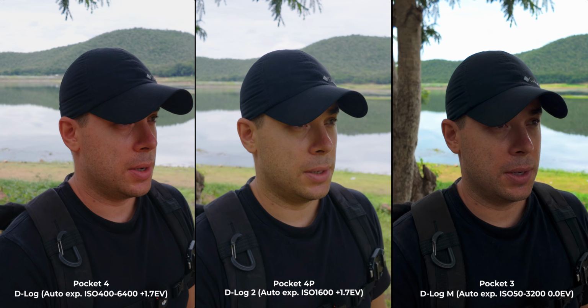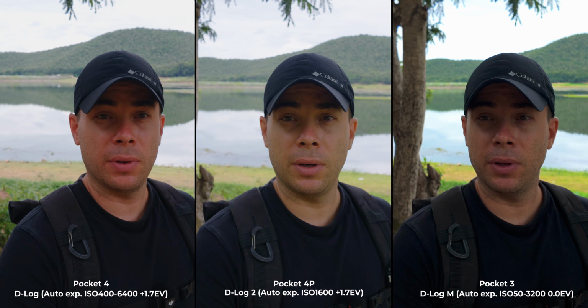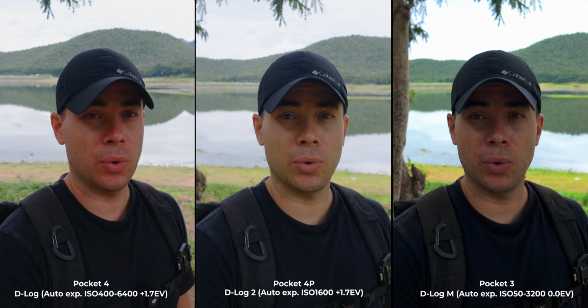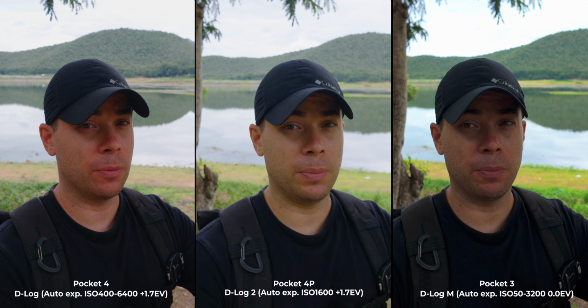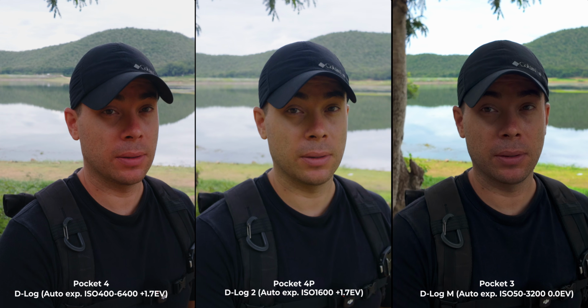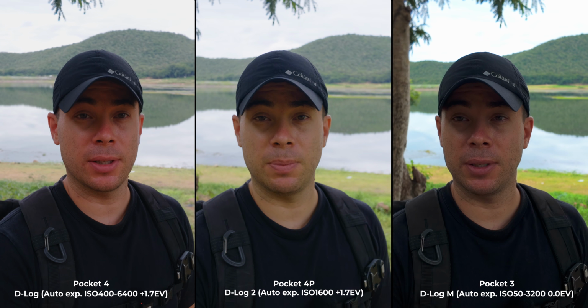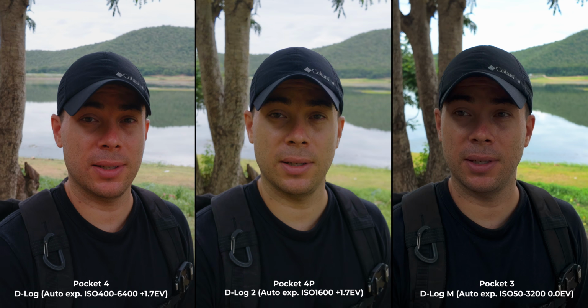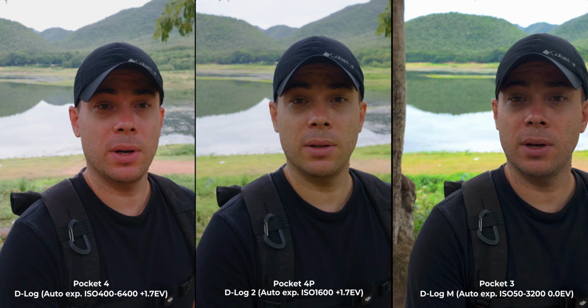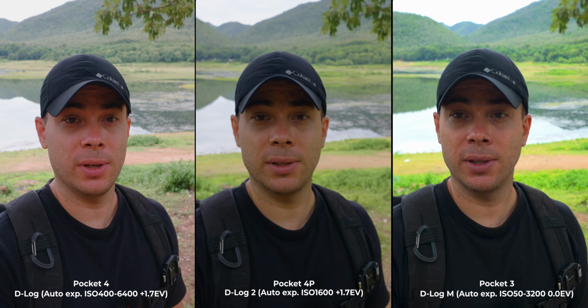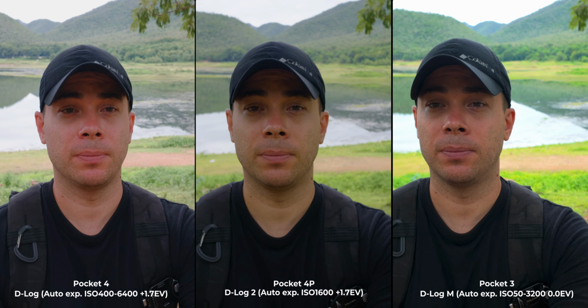All right, now one of you guys said on my last video that some other YouTuber said that if you use ISO 1600 on the Pocket 4P, you get the best dynamic range performance. Basically, that's the base ISO of the Pocket 4P. So let's put it to the test. Right now I'm using it on the Pocket 4P. So let's see if that's true or not, if you do get better dynamic range at ISO 1600, and hopefully not with a lot of noise increase in the shadows.